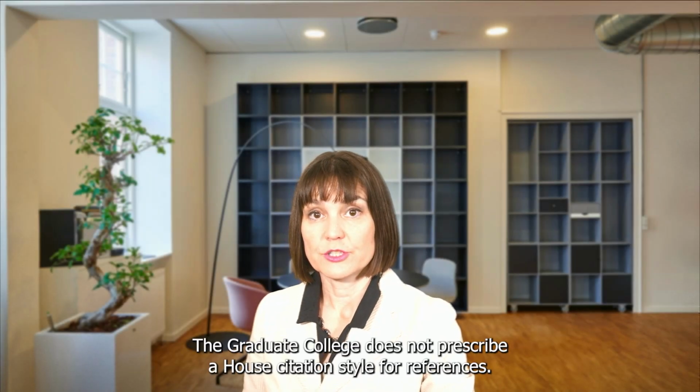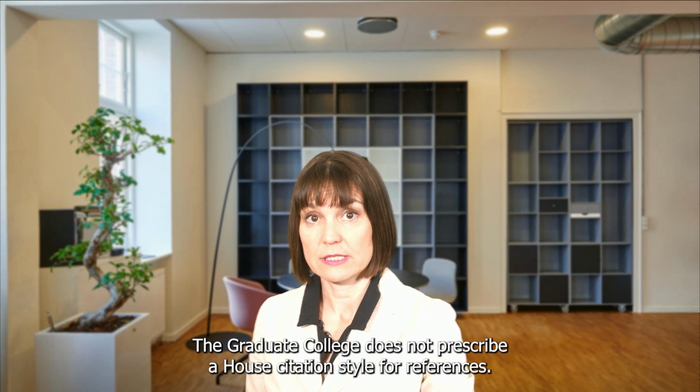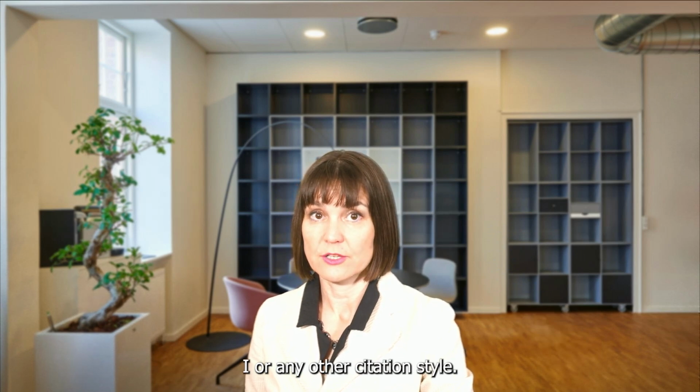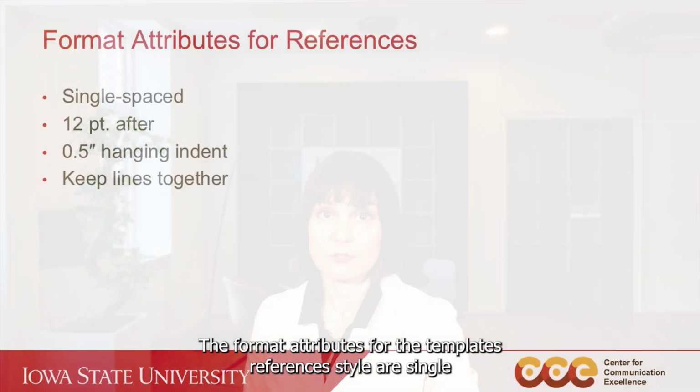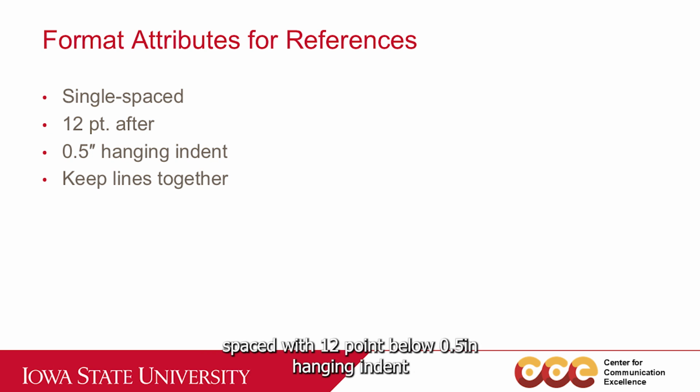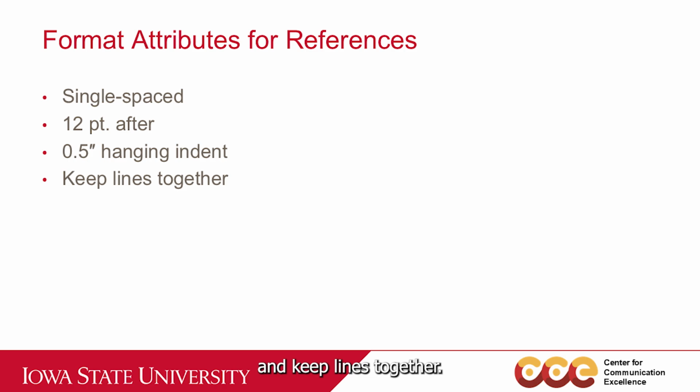The Graduate College does not prescribe a house citation style for references. They can follow MLA, ACS, APA, IEEE, or any other citation style. The format attributes for the template's references style are single-spaced with 12-point below, 0.5-inch hanging indent, and keep lines together.